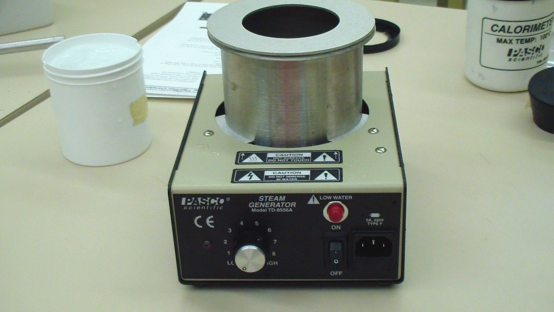This is a steam generator. It will turn water into steam to heat one side of the sample material. Do not touch it as it gets very hot.